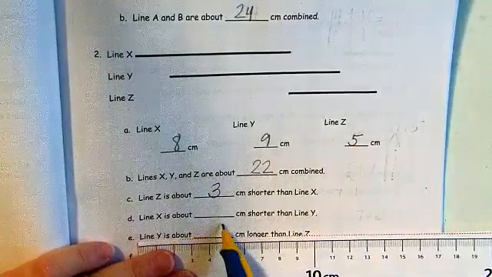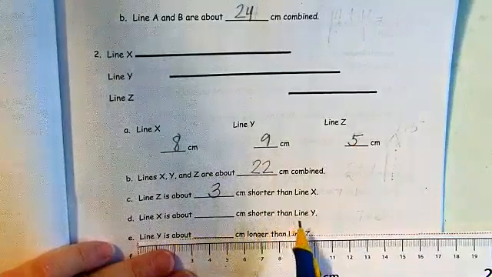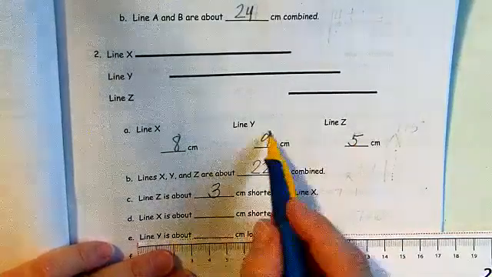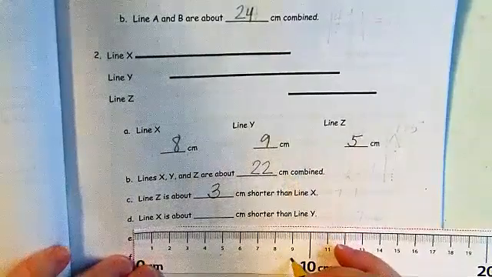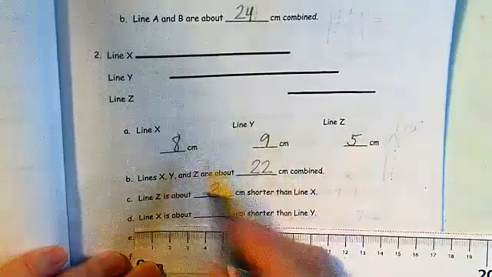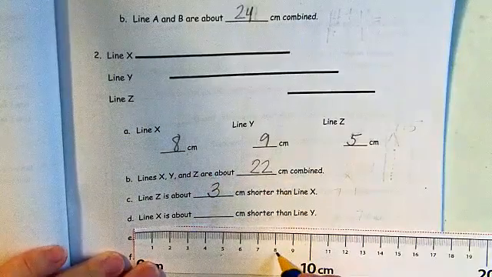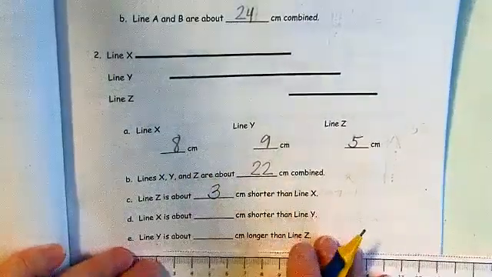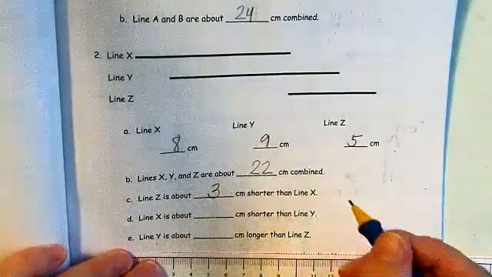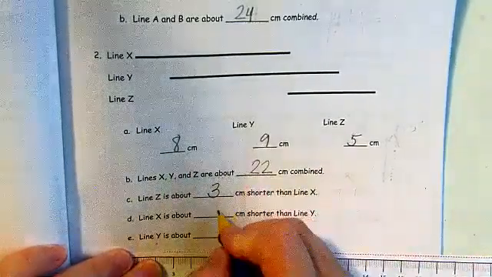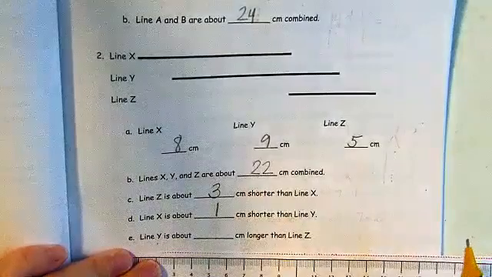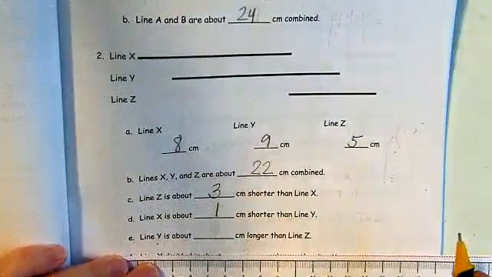Line X is about how many centimeters shorter than line Y. So line Y is here, 9. Line X is 8. How many centimeters? How many do we have to count back? Or subtract 9 minus 8. That comes out to 1 centimeter.